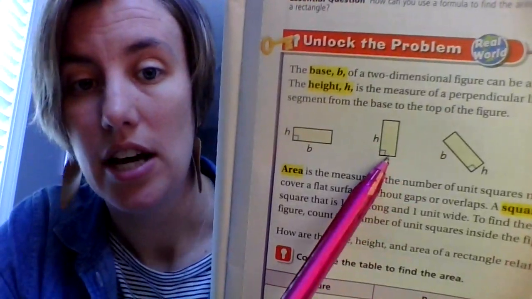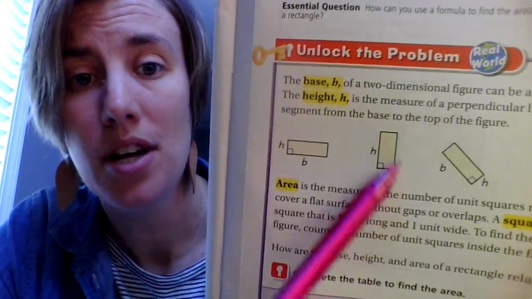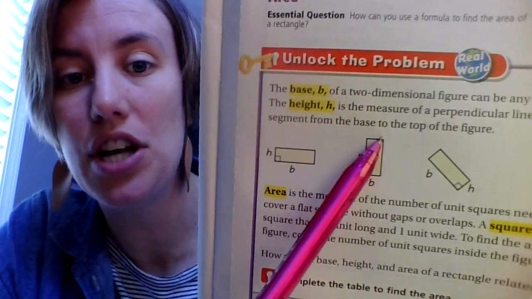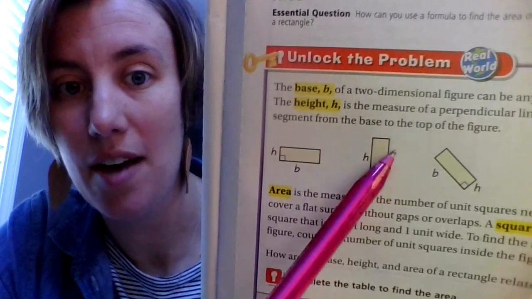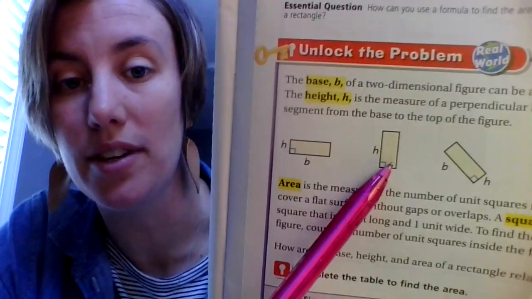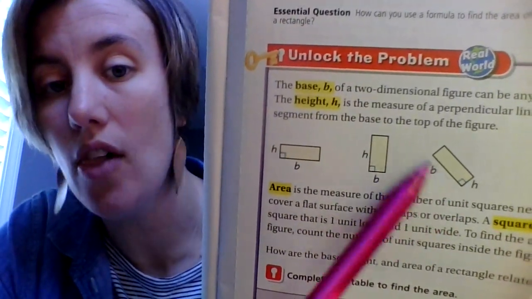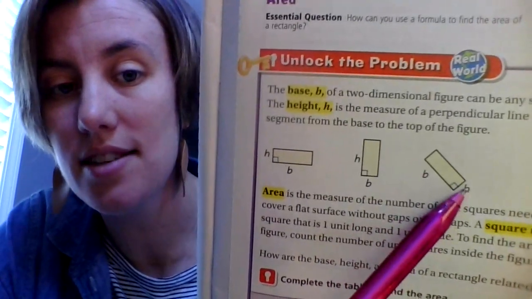Same for this. Here's your base, here's your right angle. This side could be the height if they wanted it to, but this side could not be the height. You have to have an adjoining line with that right angle. That's what creates the height. Same for here. This long line here is the base, and this is the height.